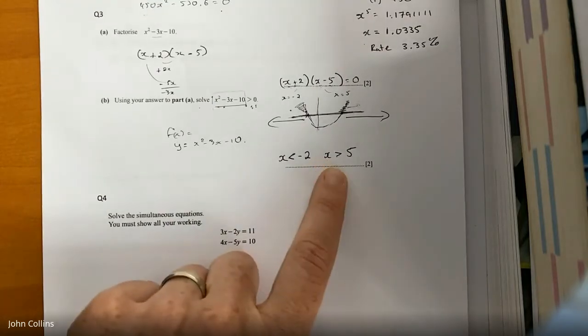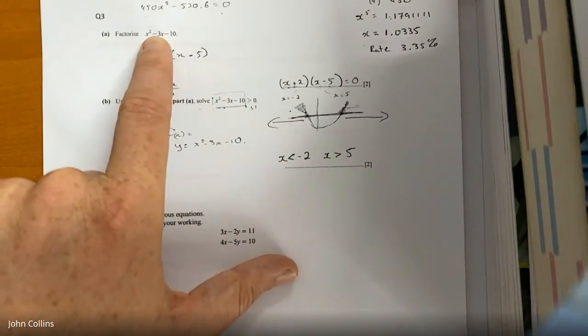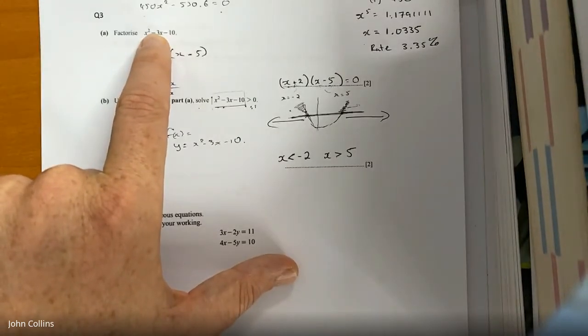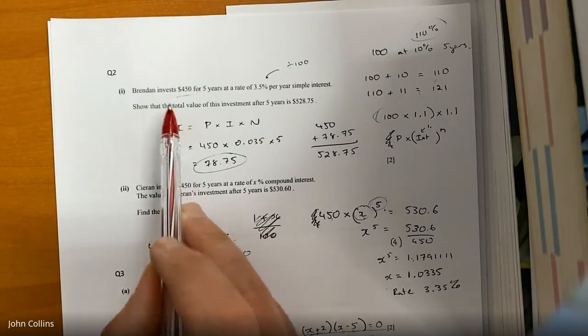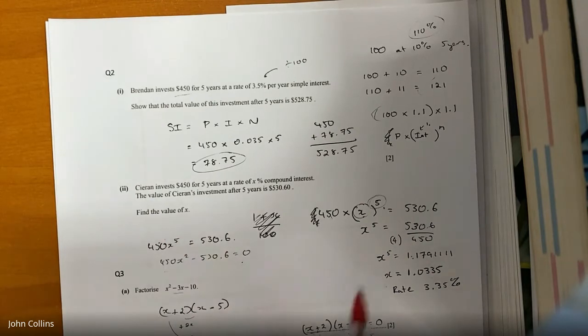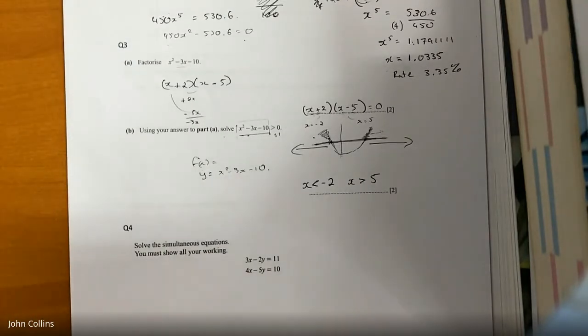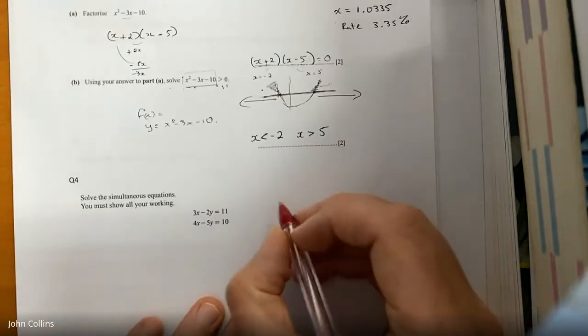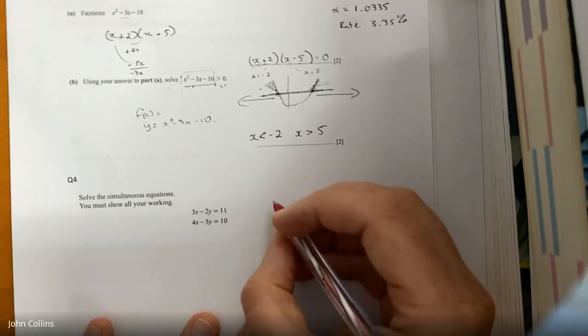For this, you can. This is just an answer, so you could have used your calculator to graph this. How do we know that we don't need to show the working? Read the question: show that something, versus find the value of x. Technically, you didn't have to show any working out here, but it would have been really difficult to do without working out. So that's the notice for show that, and here you must show all your working. It generally will say it. If it doesn't say it, you can just presume you can write nothing and just have a guess.